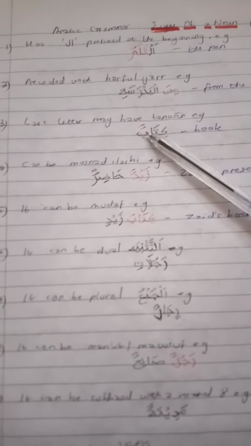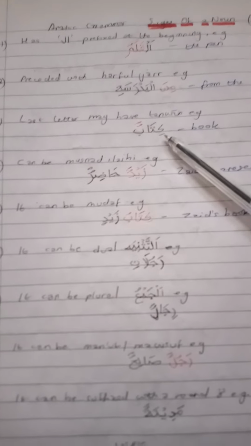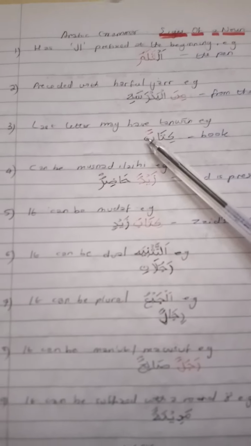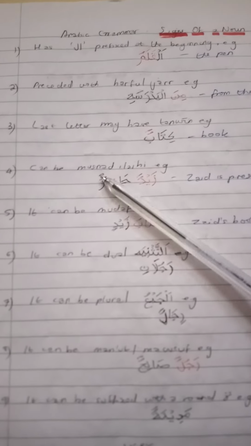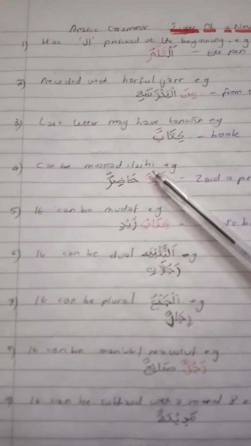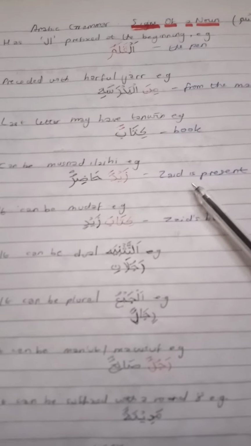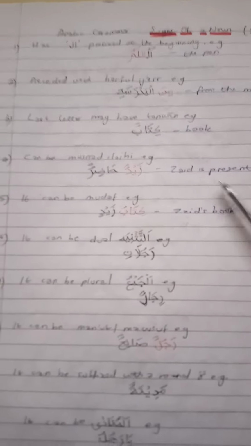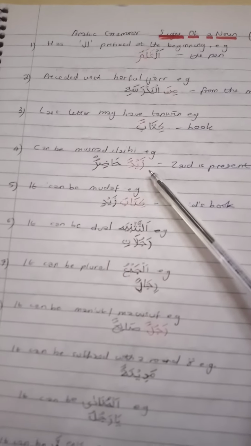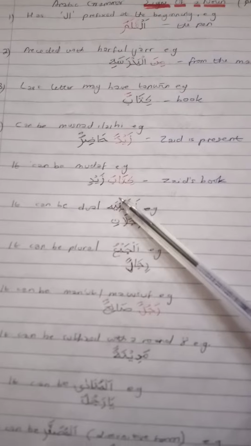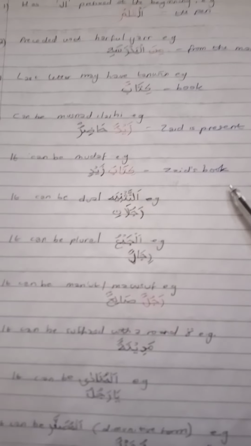Last letter may have tanween. So kitabun, for example, a book. So they'll have tanween, as you can see in this example. Next example can be a musnad ilayhi. For example, Zaydun hadirun. Zayd is present. So it can be a musnad ilayhi. It can also be a mudaf. So kitabu Zaydin, Zayd's book.